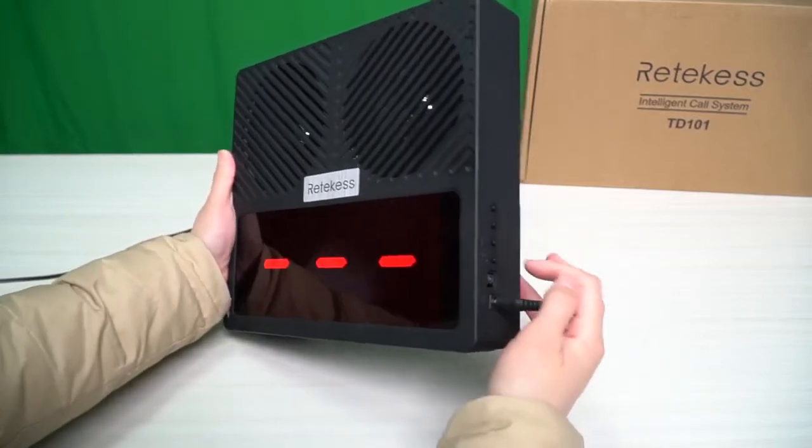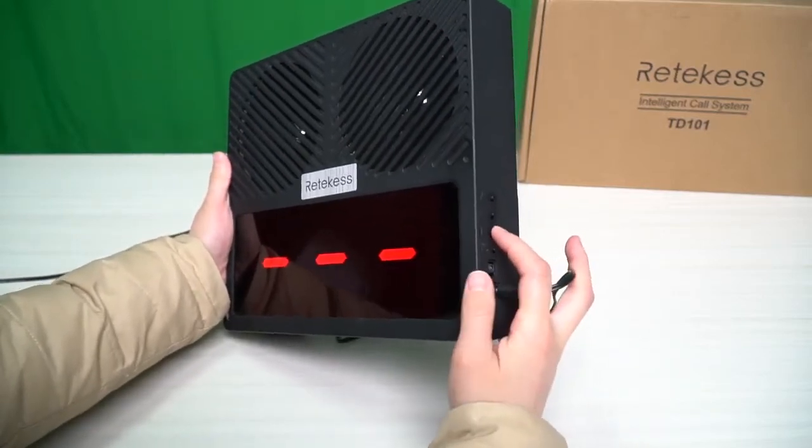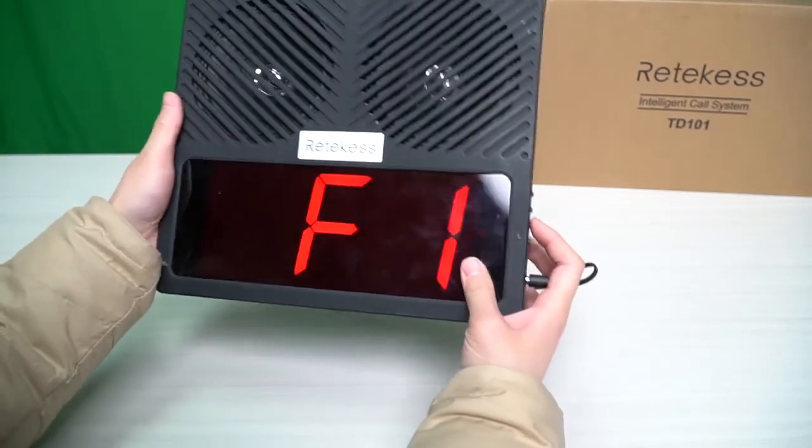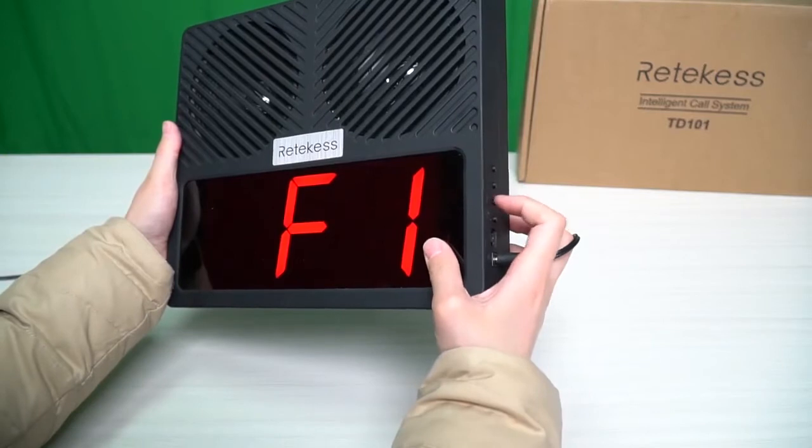Okay, first we need to press this key. This is the set key. Set ID. F1 is for changing the ID of the display. We need to press this key to enter.